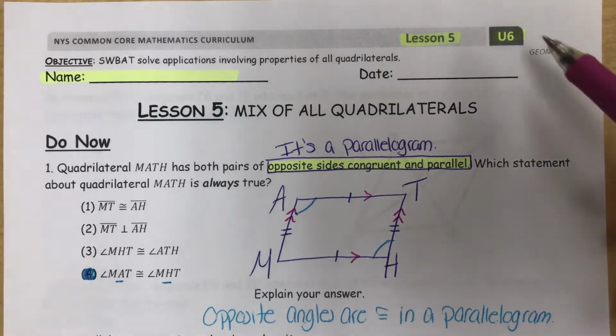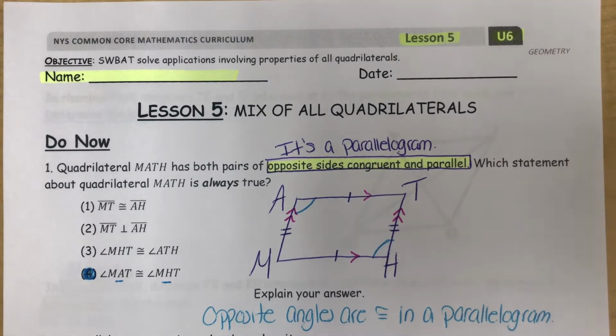Hey boys and girls, so today we're going over Unit 6, Lesson 5, which is mix of all quadrilaterals. Before we get started, like always, put your name at the top and then we're going to jump on in.